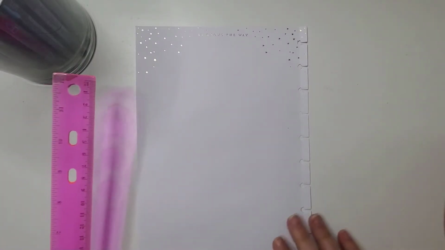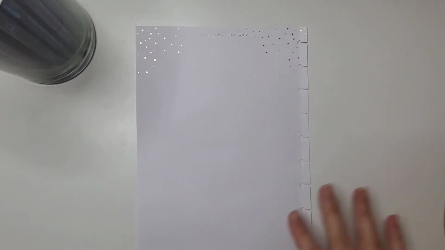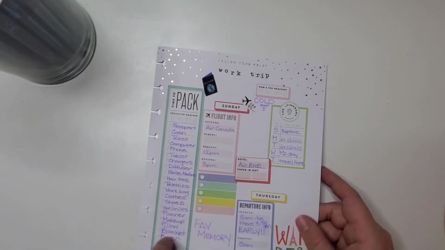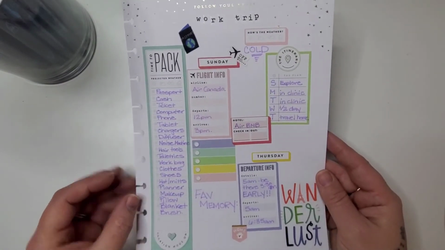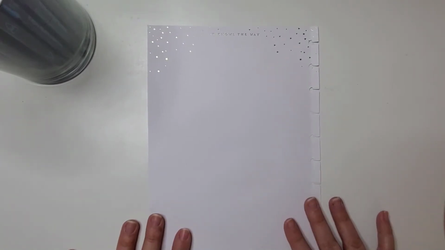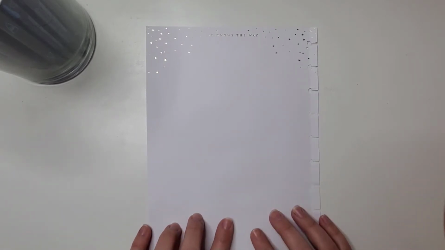So I'm going to do a couple of things on here. Realistically, I think I should have used dotted grid paper, but that's fine. If you saw my previous video, I just did a quick work trip outline. This is the back side of that piece of paper. I put this work trip checklist at the end of January, so beginning of February.